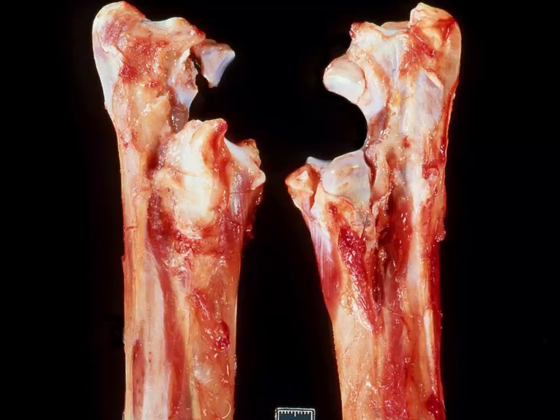Okay, one more disease of young dogs, an interesting disease that's most common in German Shepherds, which is known as an ununited anconeal process. And you see these two fractures here.